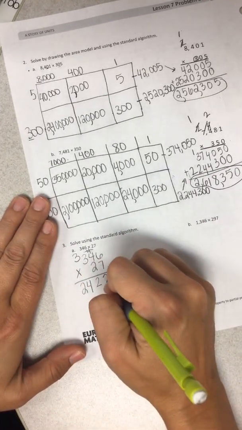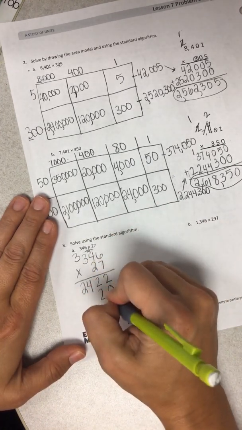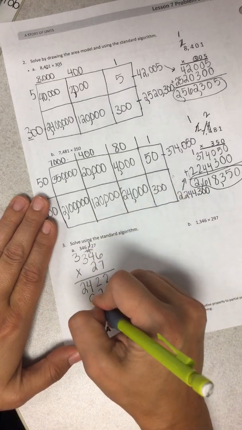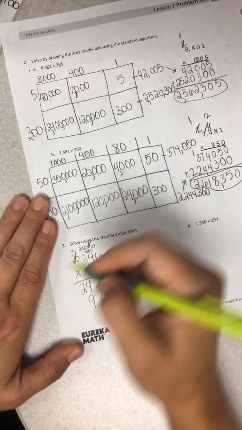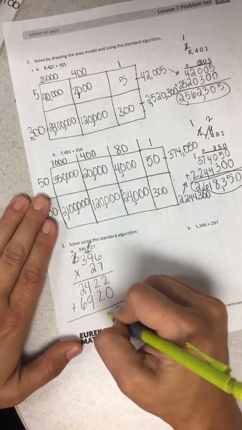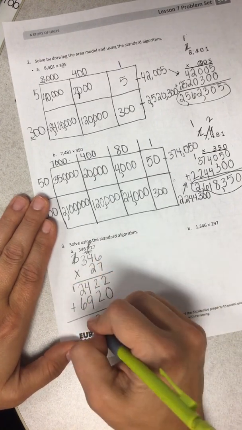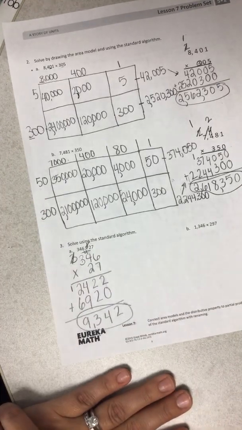Okay, so now I'm going to put my 0 because I'm multiplying 20. 2 times 6 is 12. Carry that 1. 4 times 2 is 8 plus 1 is 9. Okay. 3 times 2 is 6. Add that all together. 2, 4, 3, regroup my 1. This answer is 9,342. Okay.